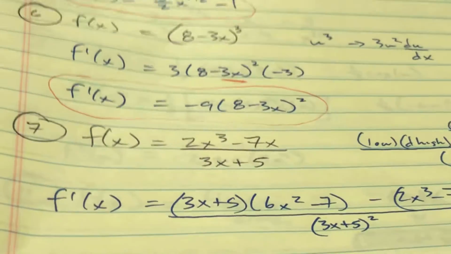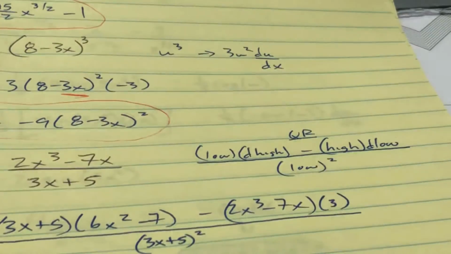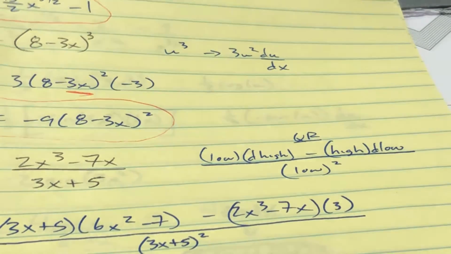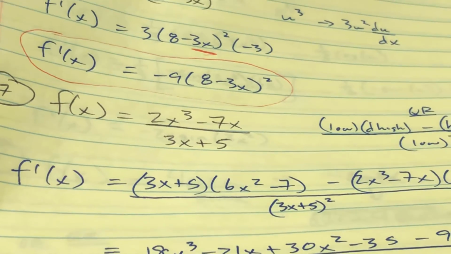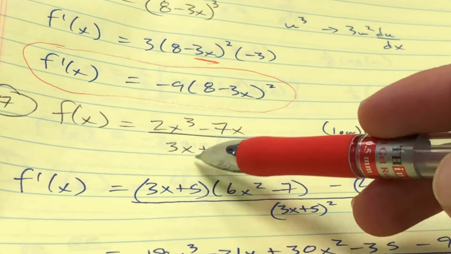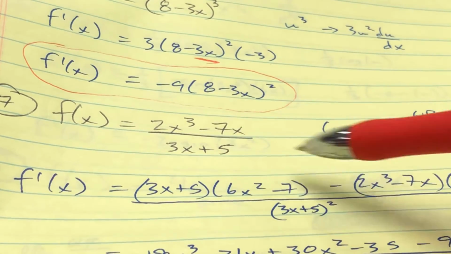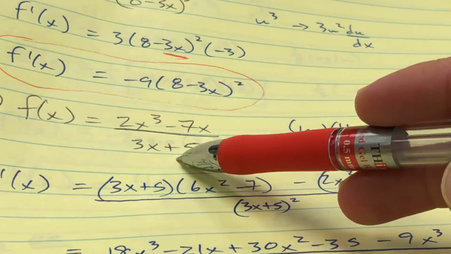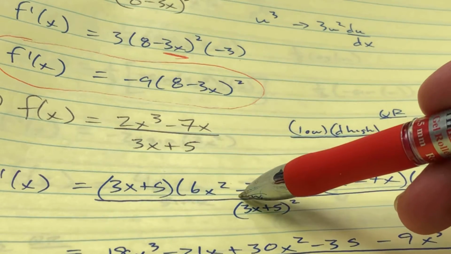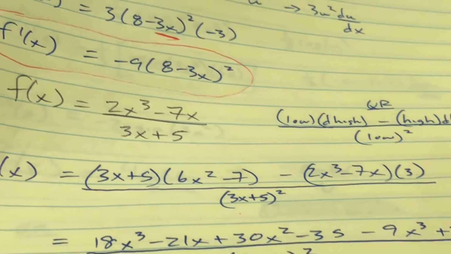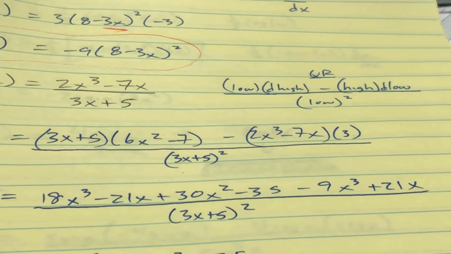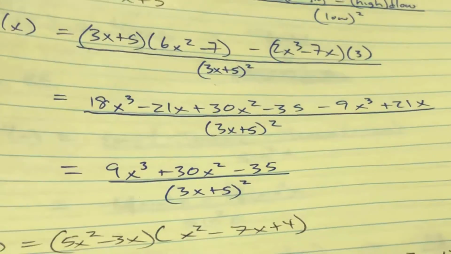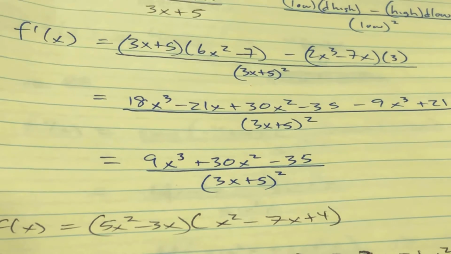Number 7, going to need the quotient rule, which is low, derivative of high, minus high, derivative of low, all over the square of what's below, low being the denominator. So the derivative is low, the denominator, times the derivative of the numerator, minus the numerator, times the derivative of the denominator, all over the denominator squared. Clean up time, first, outer, inner, last, and distribution. Notice how the 21x's cancel, which gives me this as my answer for 7.